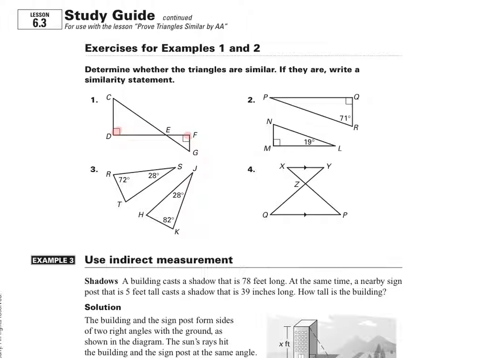We can already tell that D and F are going to be in the same spot. So if I wanted to start my congruency statement, I could start with the letter D here, and over here I know I'm going to put the F. Now, the next thing I can look for is the vertical angle. So this angle E is the same on both. So I could put that as my second letter. And then the last one that didn't have a mark, so these are similar by the angle-angle similarity postulate. And then I can also see that C is congruent to G. So then I could put C here and G here.